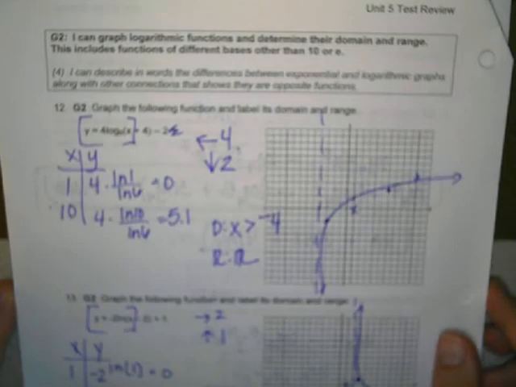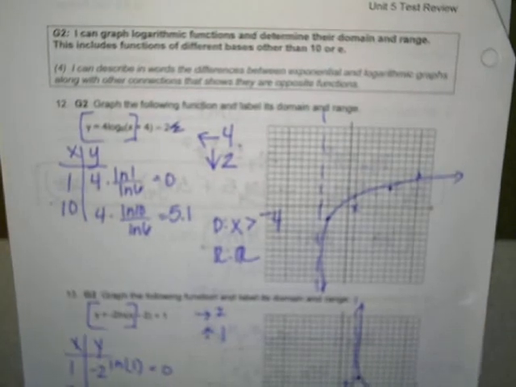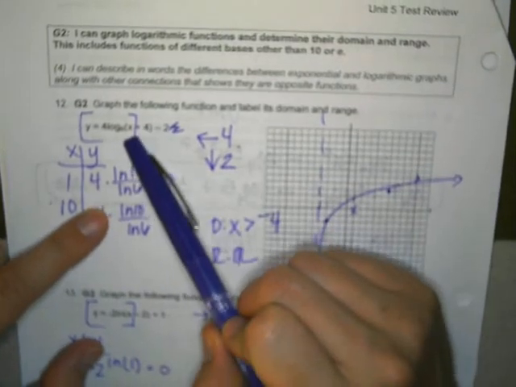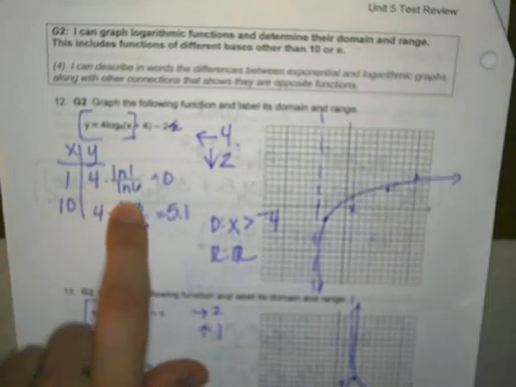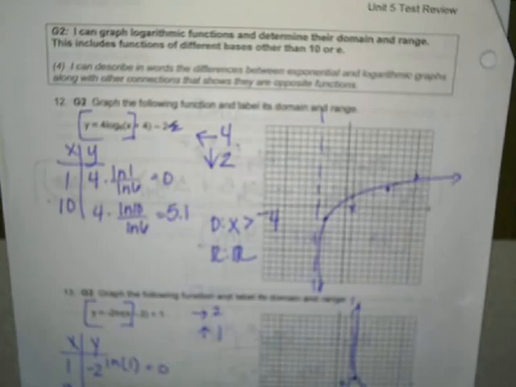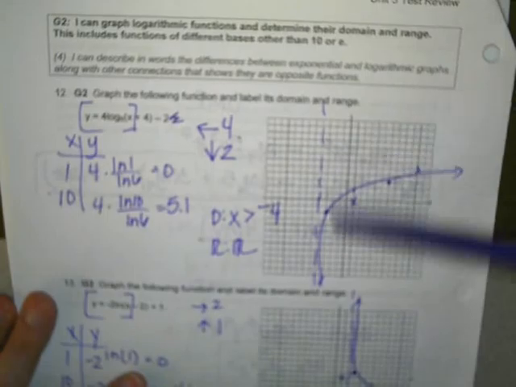Okay, and then number 12 and 13. Remember, when your base is not e or 10, you have to use the change of base formula when you're plugging out the values. And then when you draw in your graph, it should increase or decrease slowly over time, and your asymptote should be vertical.